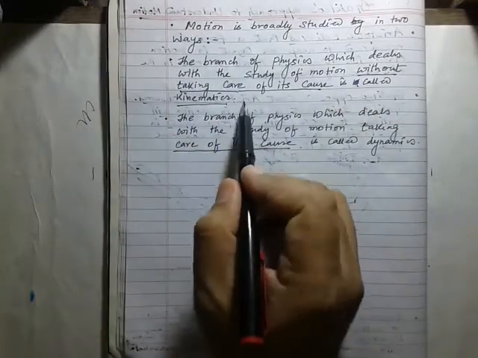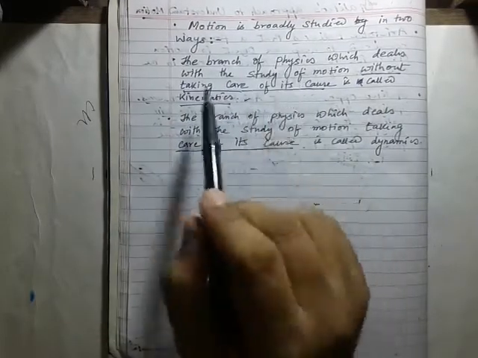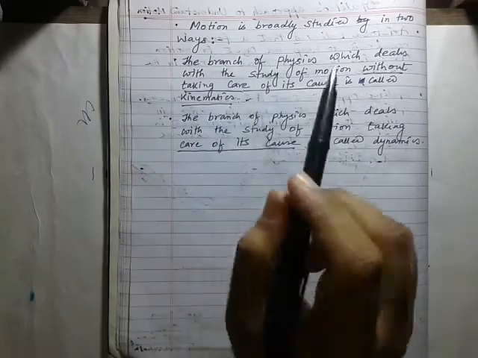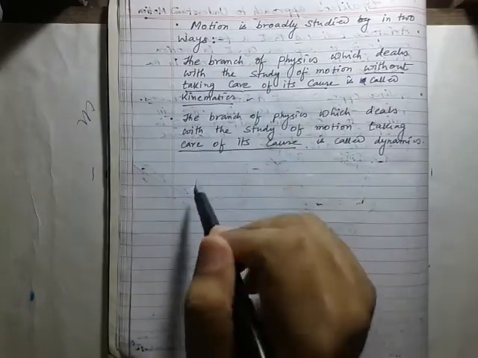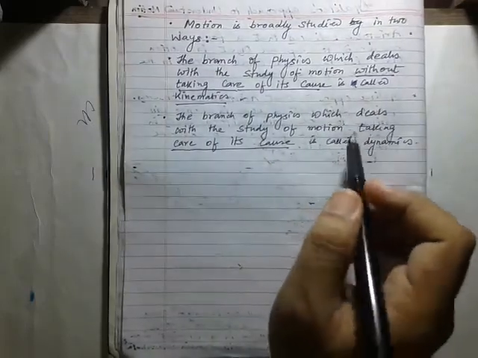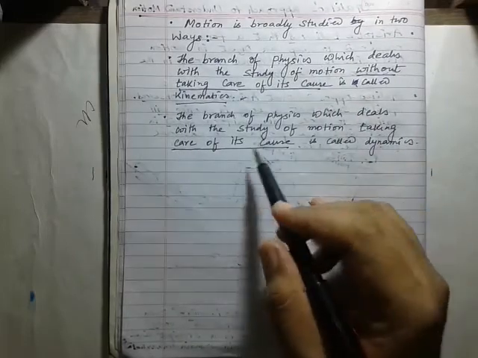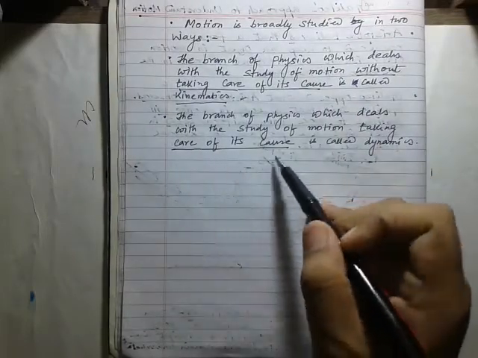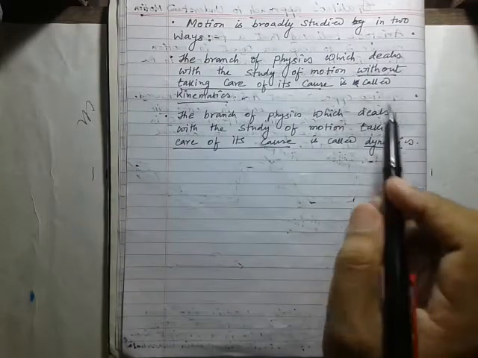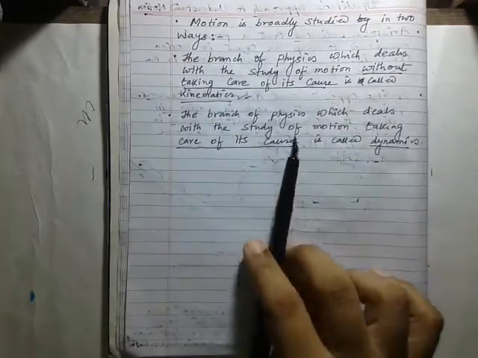This is kinematics. In the last chapter, the motion chapter, we discussed motion without taking care of the cause. Now in this chapter, we'll discuss motion with taking care of the cause. That is called dynamics, and the previous chapter was kinematics. Now a small thing I want to tell you, which you already know, in continuation: what are the effects of forces?